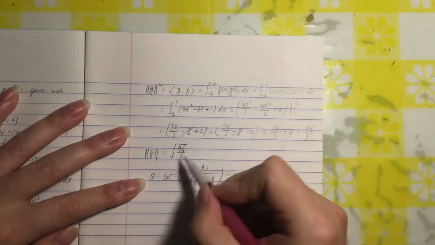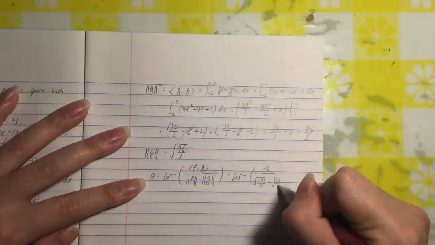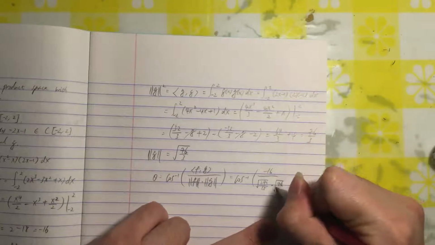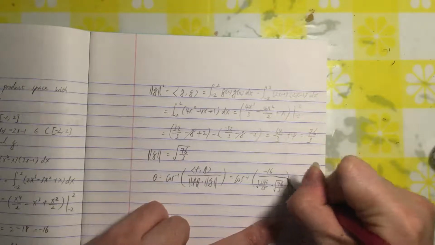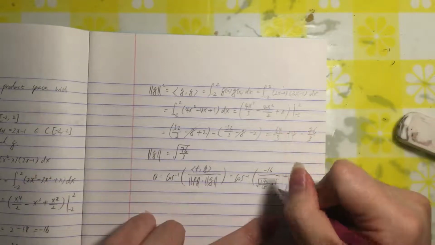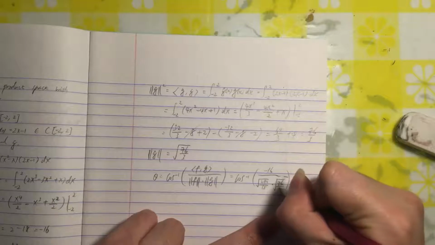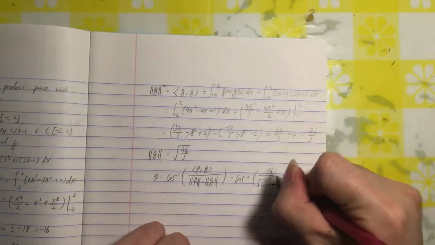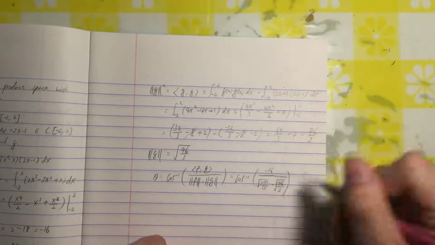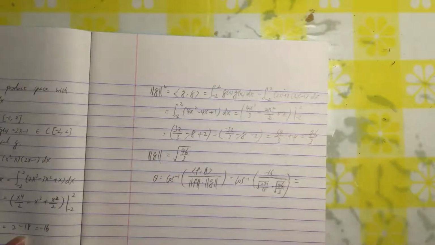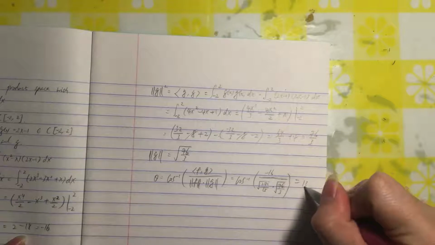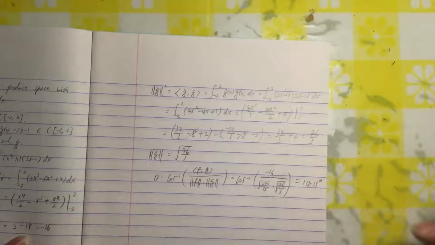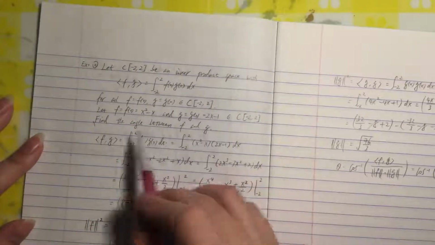Norm of g is radical 76 over 3. Then use calculator. In my calculator, I get 138.29 degrees. That's the angle between functions f and g.